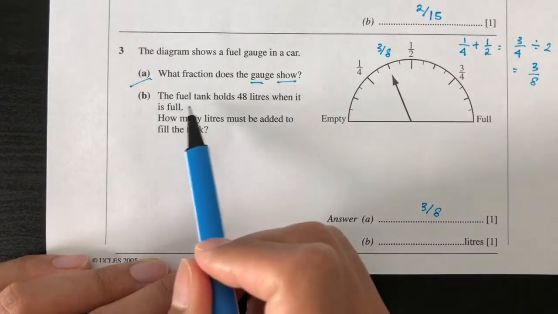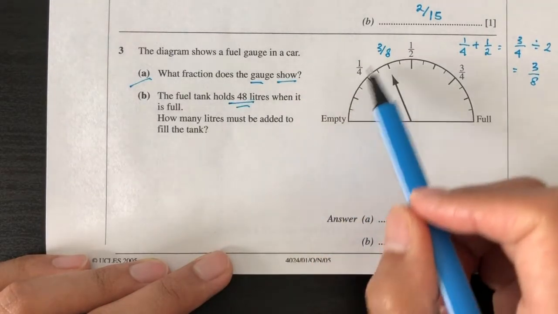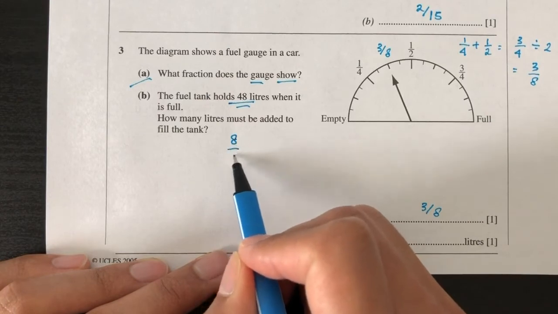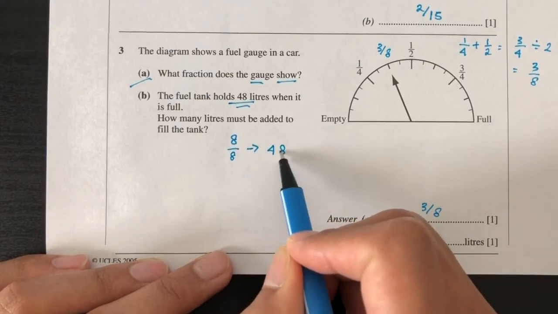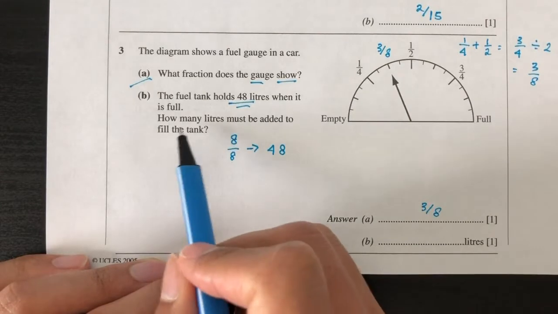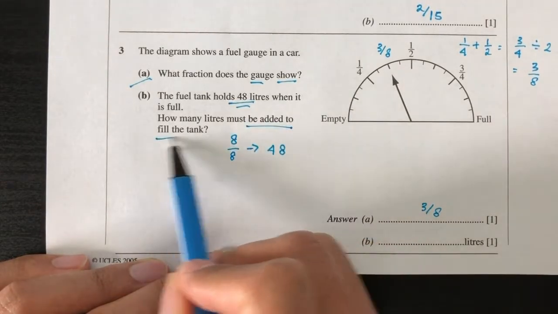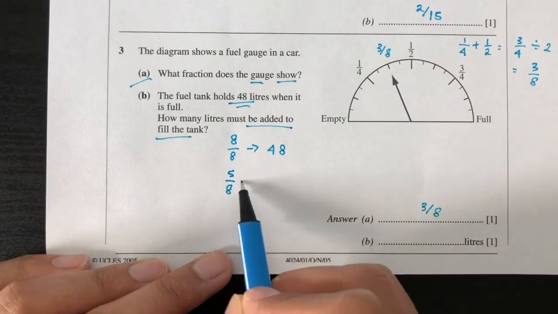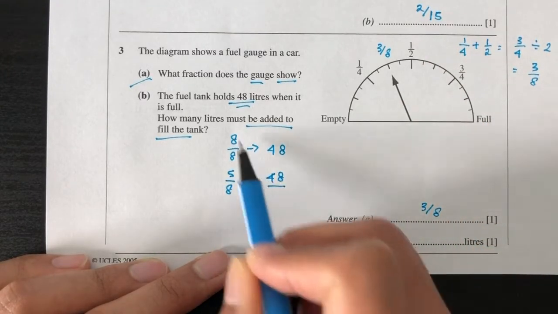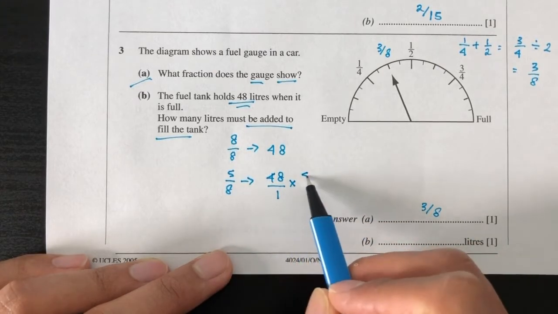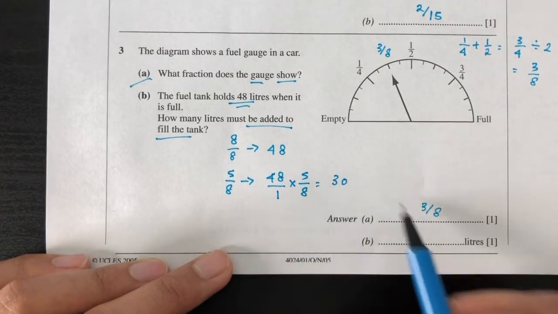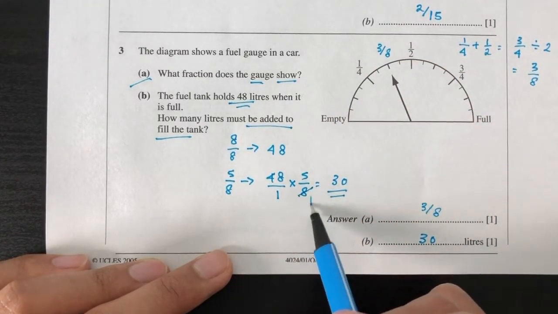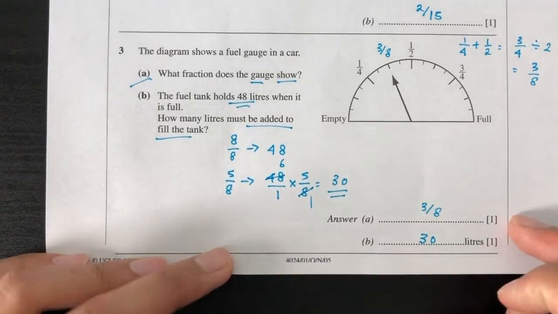Now part B, the fuel tank holds 48 liters. So when it is full, it holds 48 liters. So when it is 8 over 8, it is 48 liters when it is full, right? Now how many liters must be added to the tank to fill it? So right now it is at 3 over 8. We need to add 5/8 to fill this up. So that will be 48 divided by 8, which is 6, times 5 over 8. That should be 30 liters. So he needs to add 30 liters to fill this tank up. So 6 times 5 is 30.